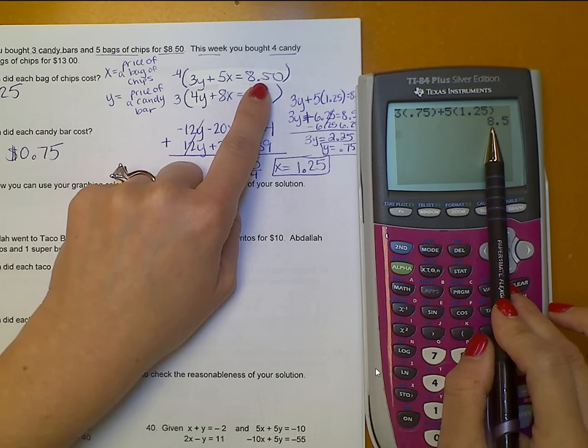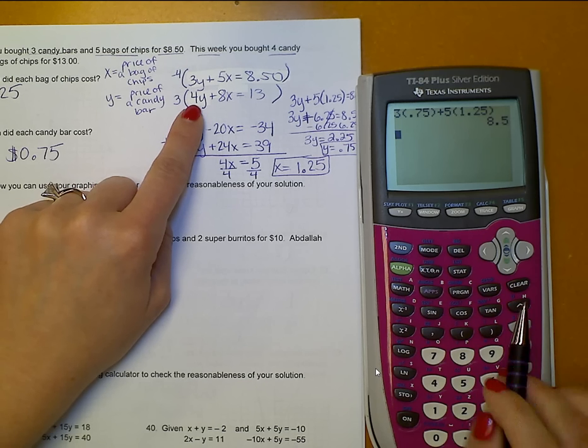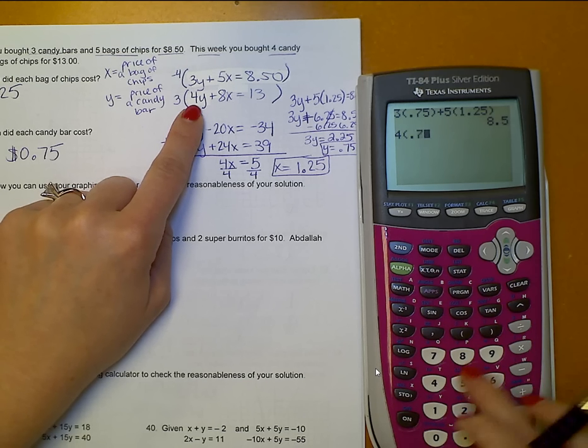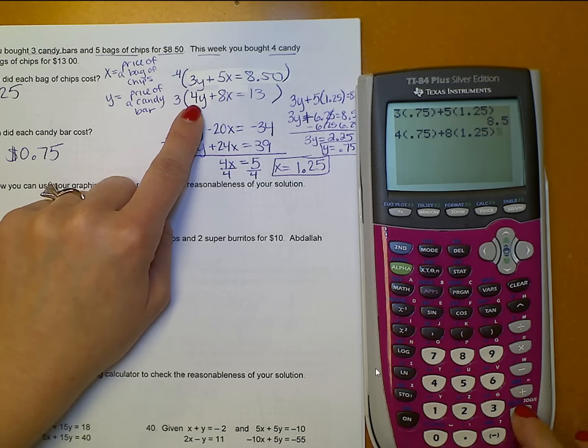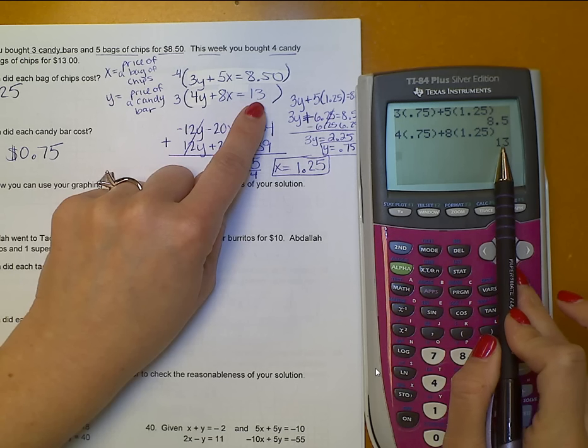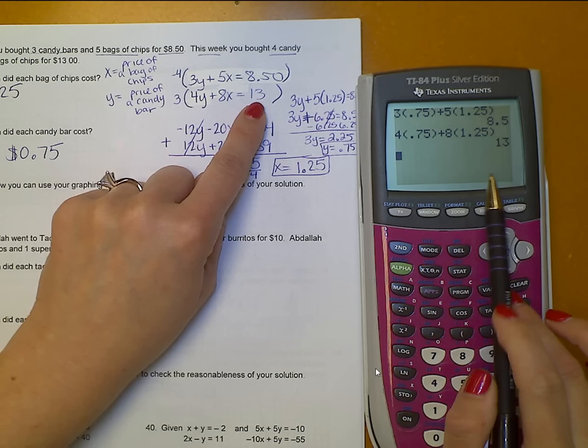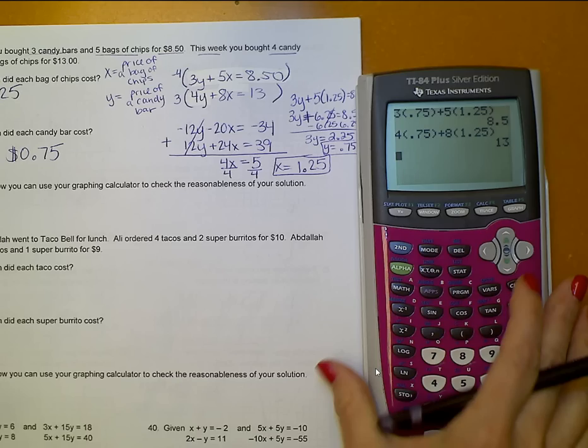If I do the same for the next equation, I get 4 times 0.75 plus 8 times 1.25, and I hit enter and I get 13. So I've justified that when I substitute back in my values for X and Y, it works out.